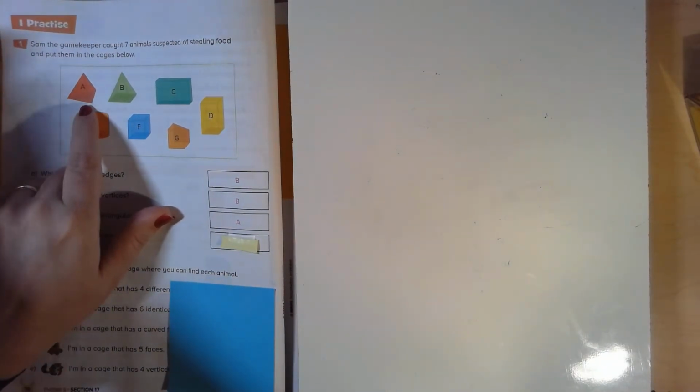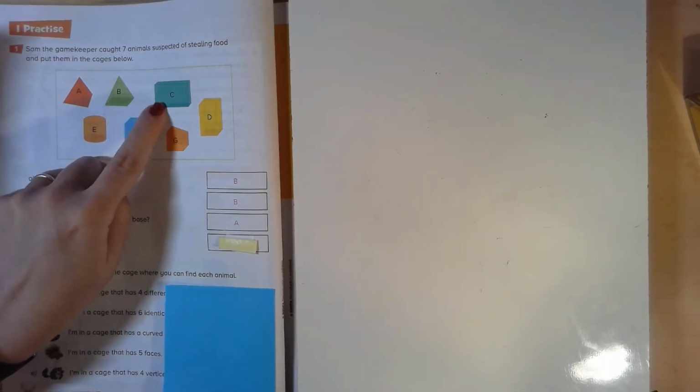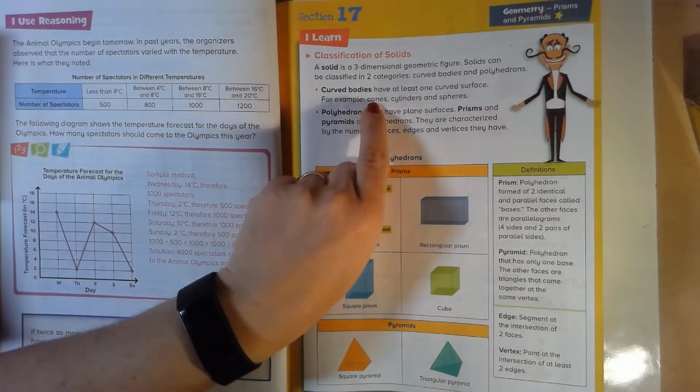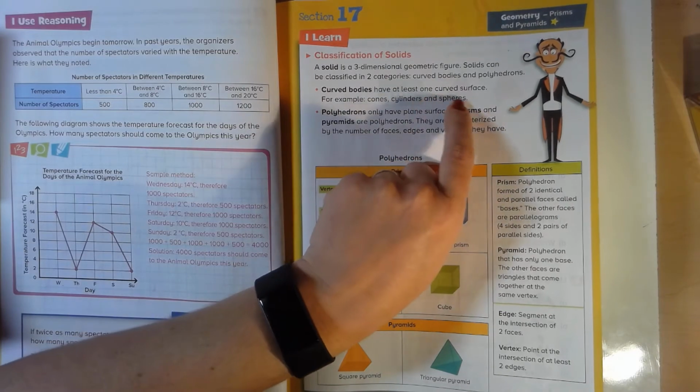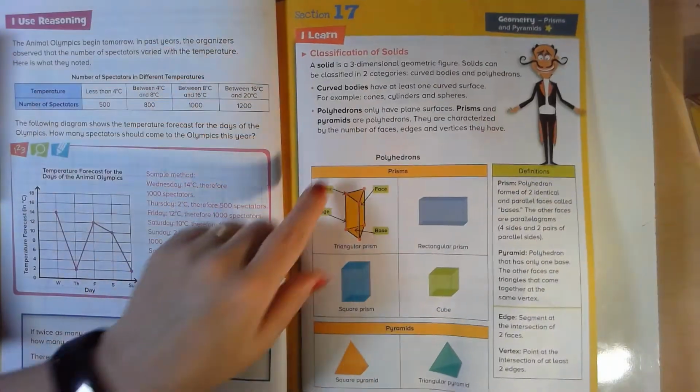So which cages are prisms? A has 1 base, so it's not A. B has 1 base. It is not B. C has 2 bases. D has 2 bases. E, is that even a prism? Is it a polyhedron? Do you remember? E is a curved body. It has at least one curved surface. And we said that's cones, cylinders, and spheres. So it's not going to be E.